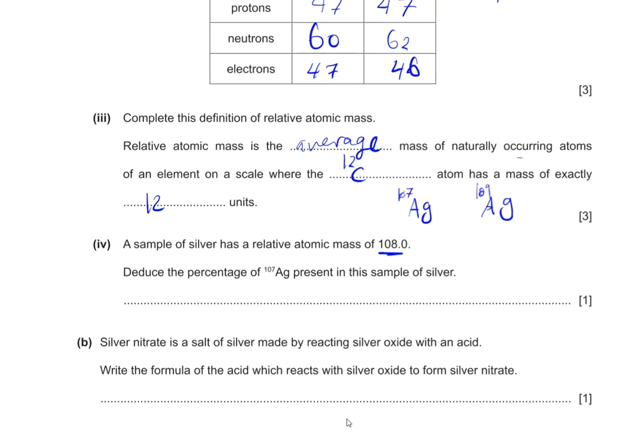So that means the average of the 2 is taken, 107 plus 109 divided by 2, which is equal to 108. So we can see that the percentage of 107 is exactly 50%, because if it was higher, it would have had a different relative atomic mass than this one. It would be either higher or lower than 108.